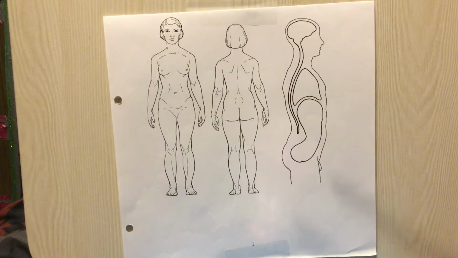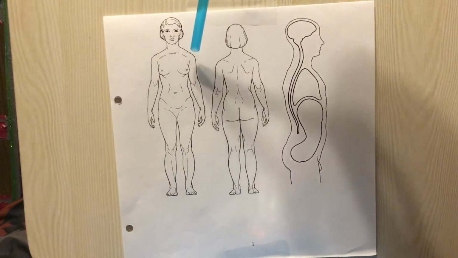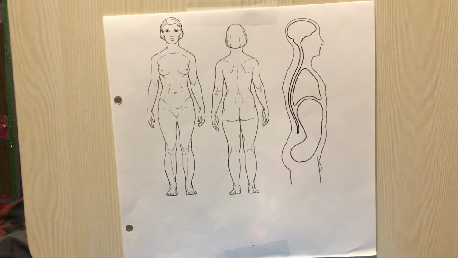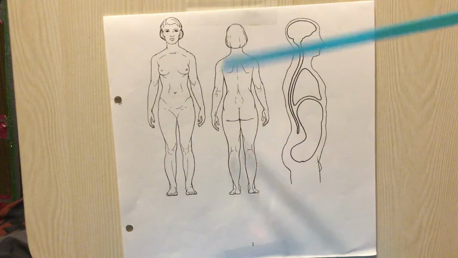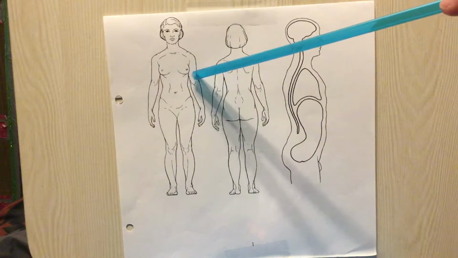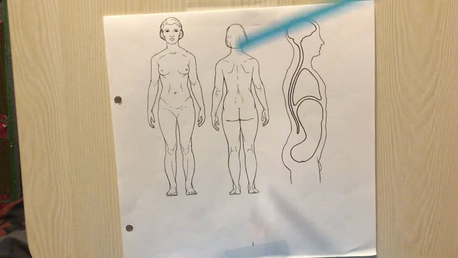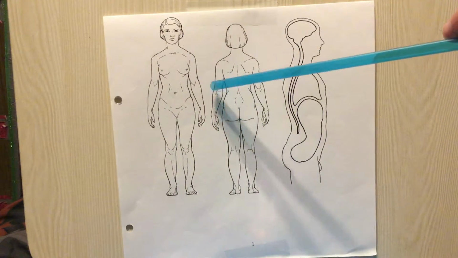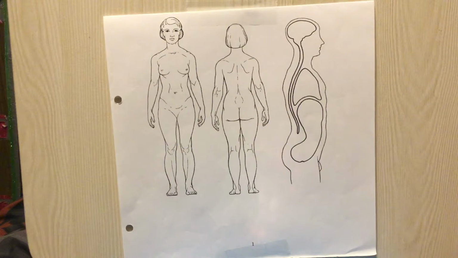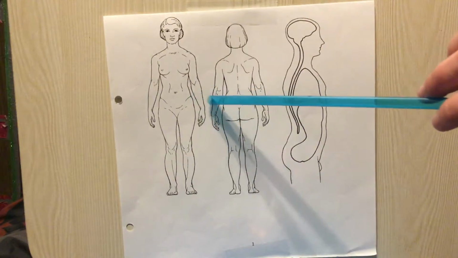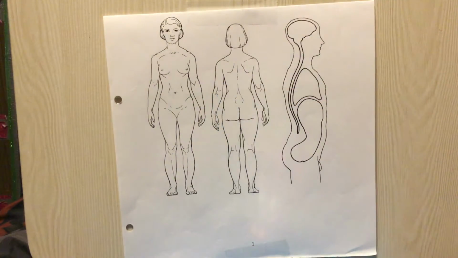Then we have the brachial, which is here, upper arms. And then we have the antecubital, which is here. Then we have the olecranal, which is the back of the elbow. Then we have the antebrachial, which is here, the forearm.